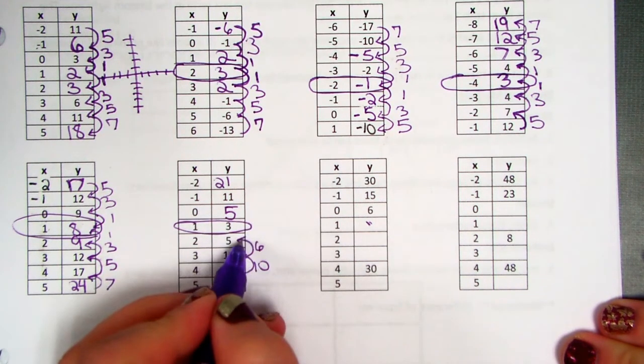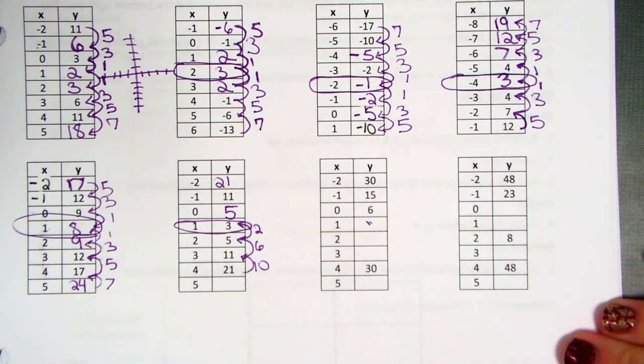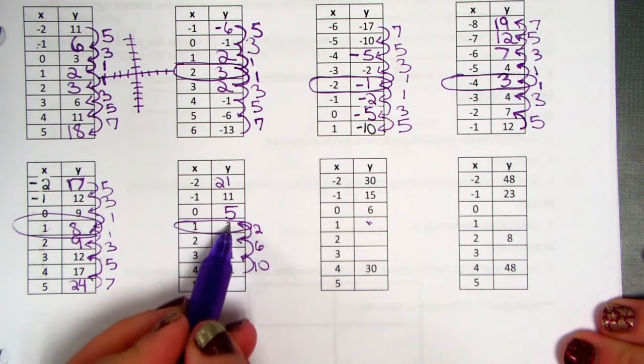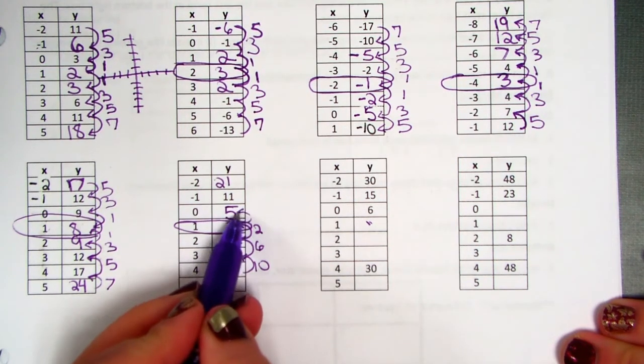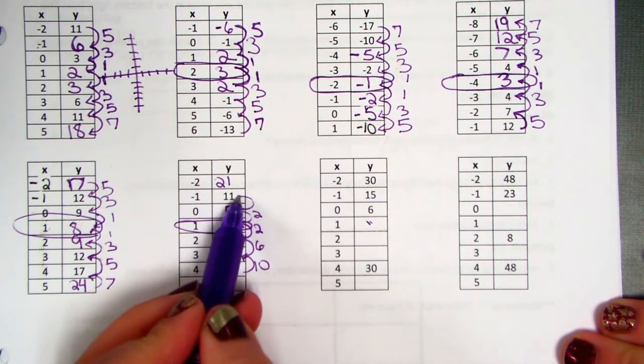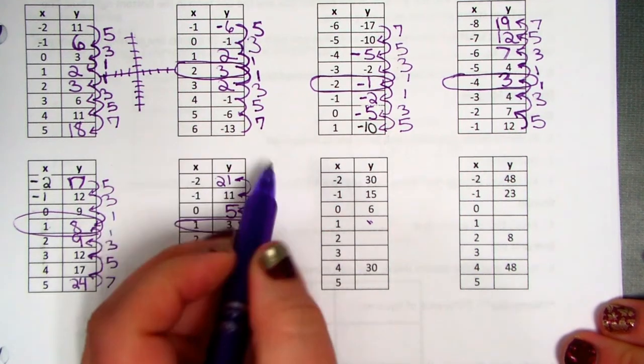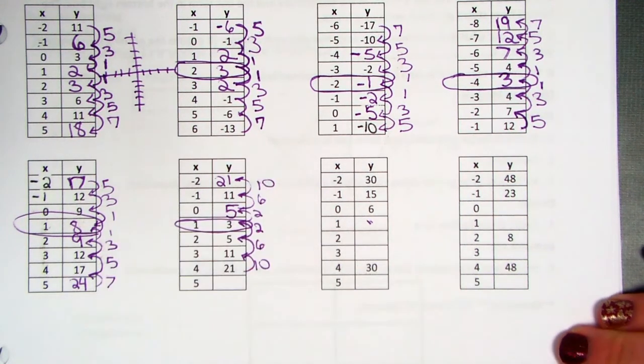The distance between 3 and 5 is 2. 5 and 11 is 6, and 11 and 21 is 10. Now that's not following my 1, 3, 5 pattern. That means that there must be an A value that I need to deal with.